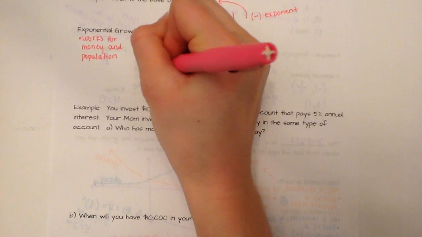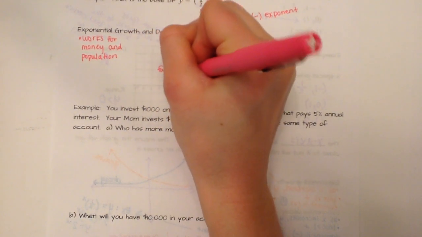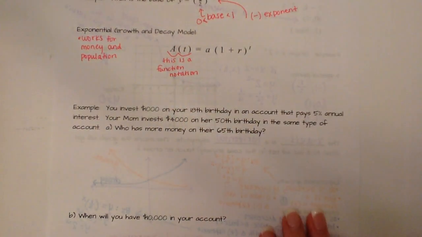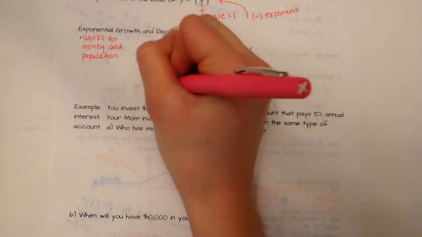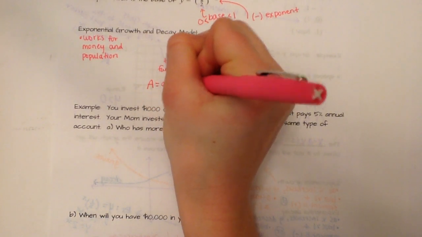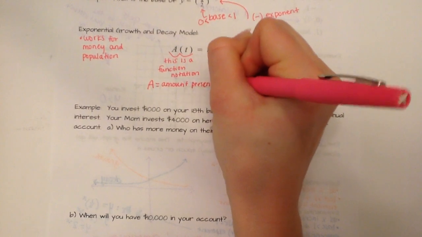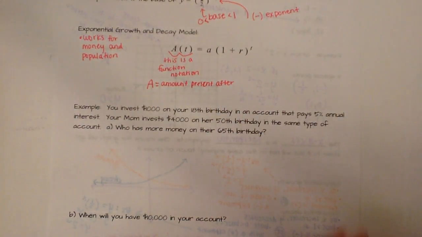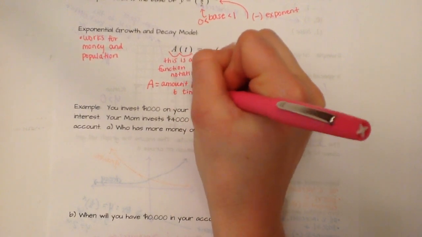This is function notation. So your A is the amount of money present after t time has passed.